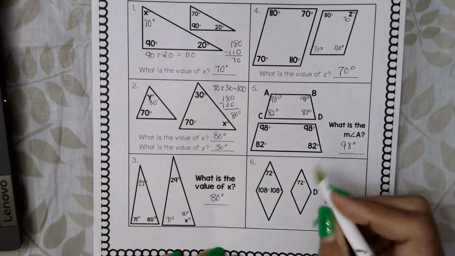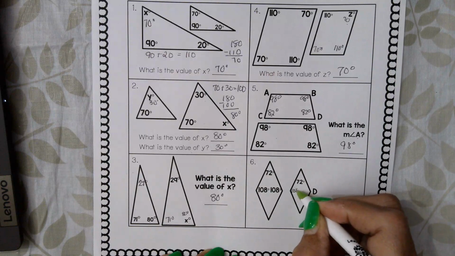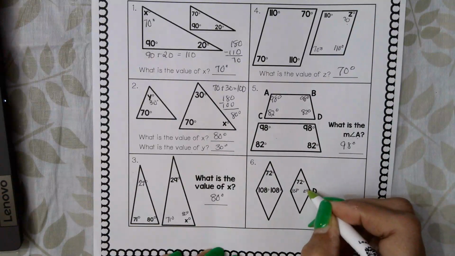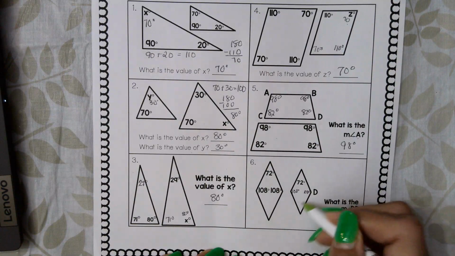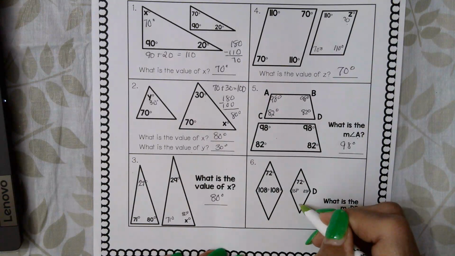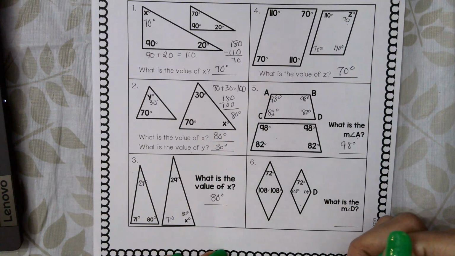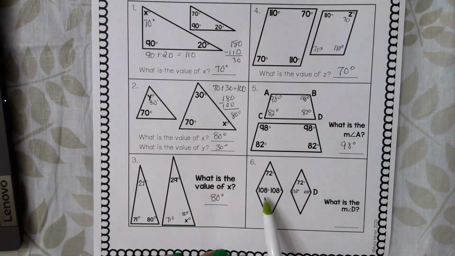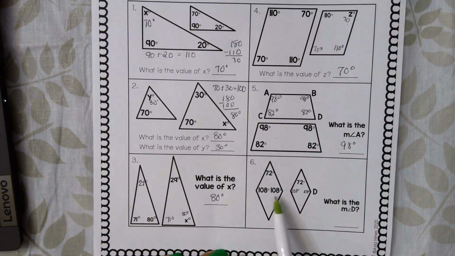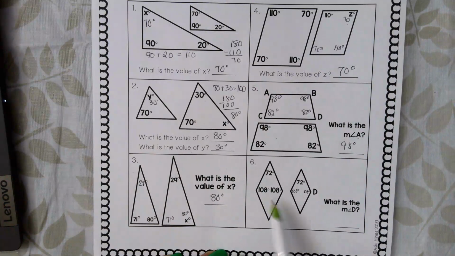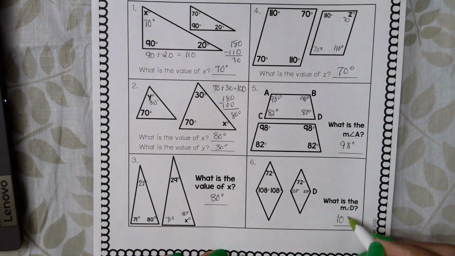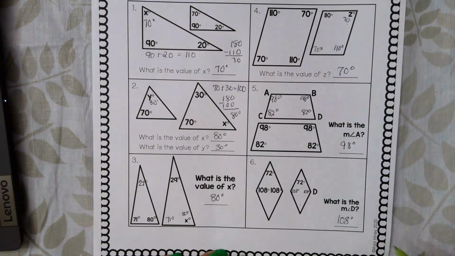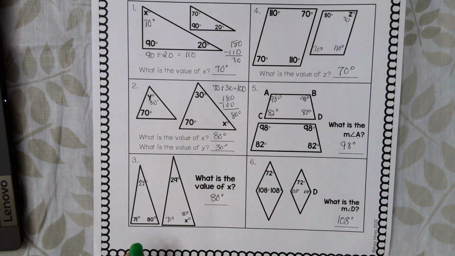What about these two? 108, 108. How can I find out what the measure of angle D is? If I was to cut this out and slide it over, you see that this will be the same. So it's going to be 108 degrees. We will do more on the missing angle measures later in the week.